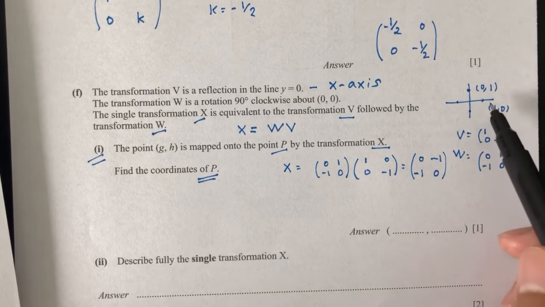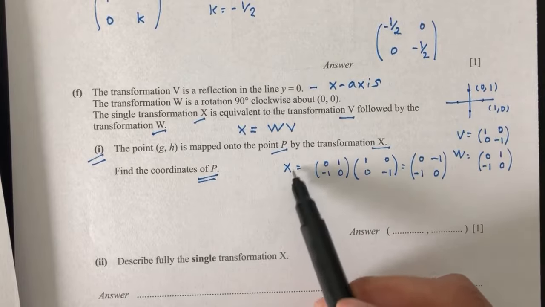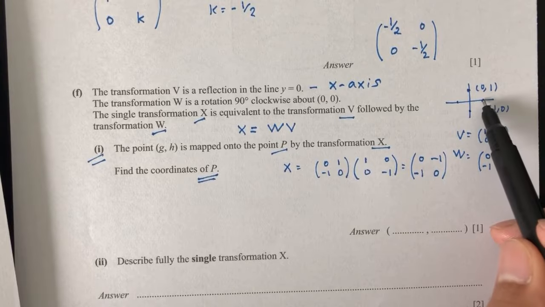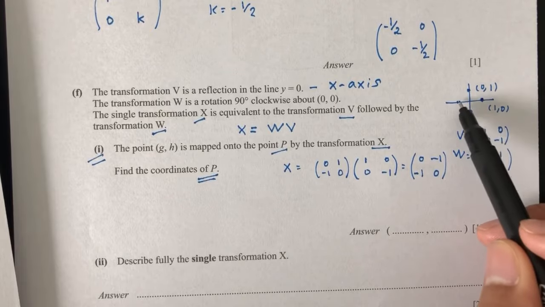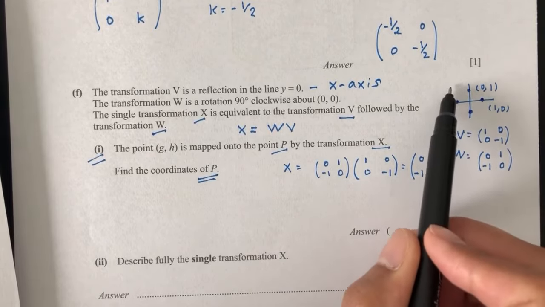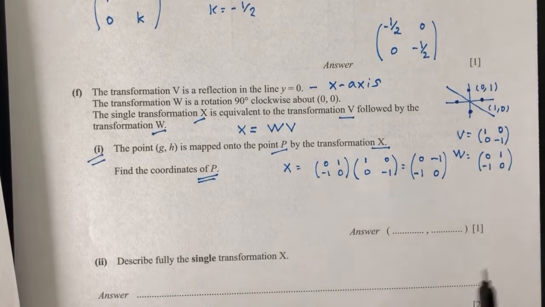Basically, what happened was, this X represents the transformation. If you have this as your initial point, it became here, and this becomes here. So it is a reflection in this line. I hope that makes sense.